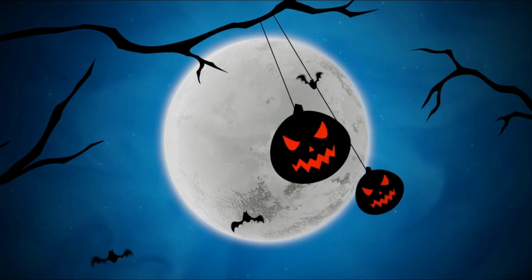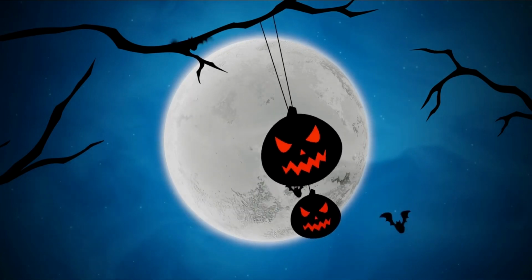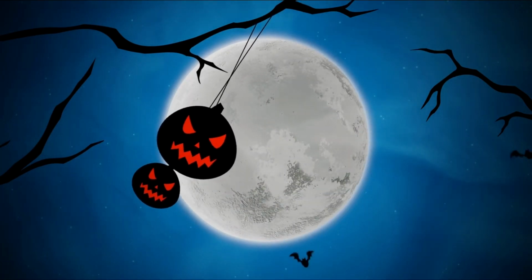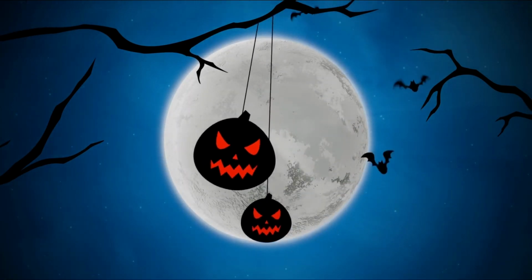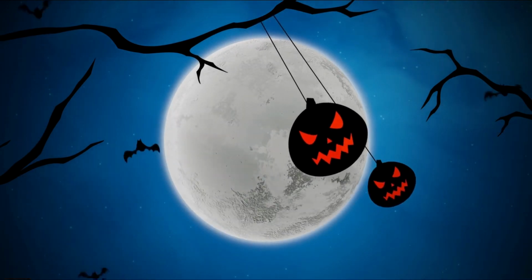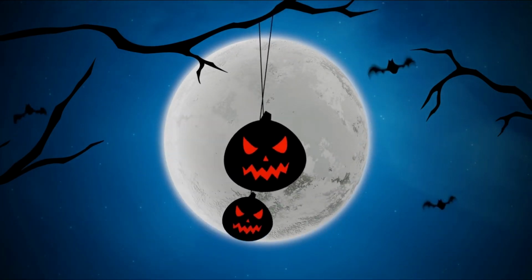The Talking Jack-o'-lantern. Create a story about a talking jack-o'-lantern that helps a child solve a Halloween mystery. How does the jack-o'-lantern guide them to the solution?